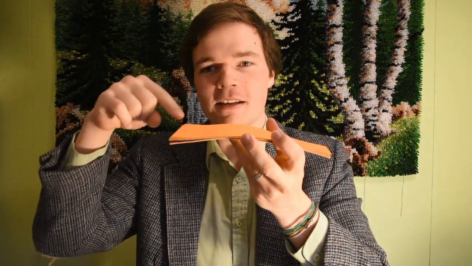Let's call this part a continental plate, and let's call this part an oceanic plate. They're going to be moving towards each other. Watch what happens to the Earth's crust in between. All right, here we go.